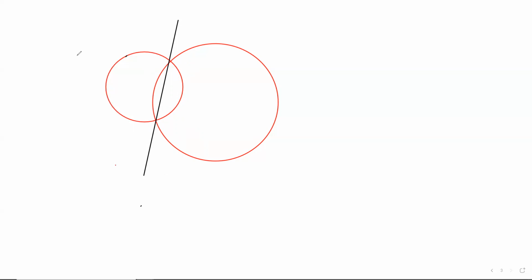Yes, because this point P has power 0 with respect to both the circles, and this point Q also has power 0 with respect to both the circles.